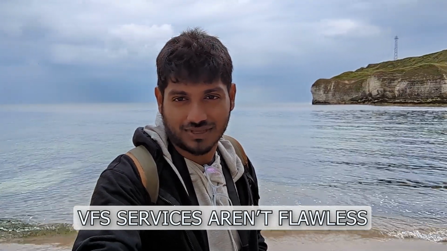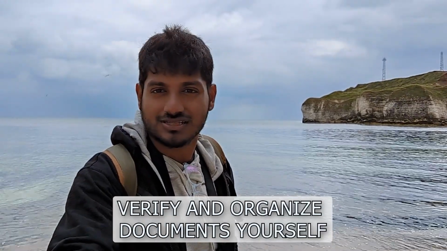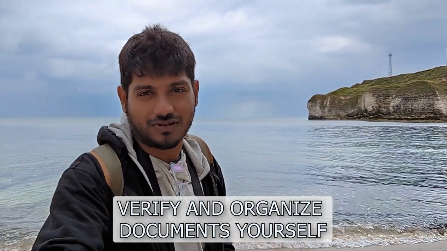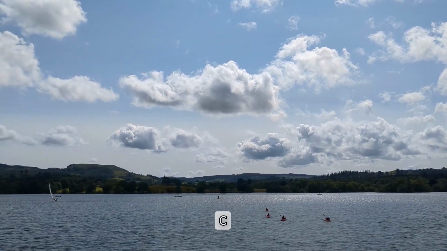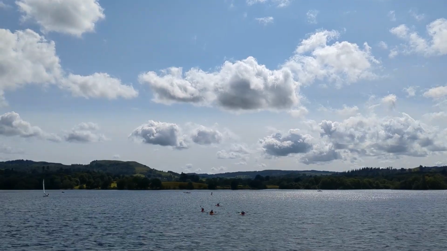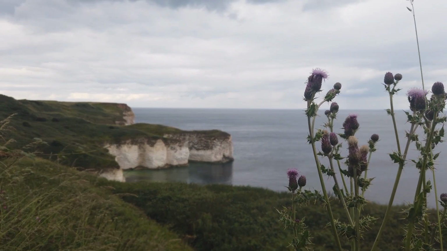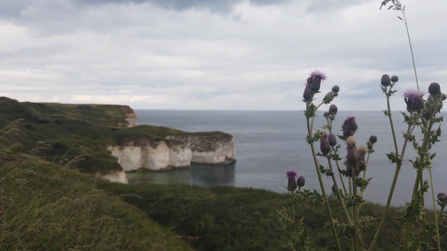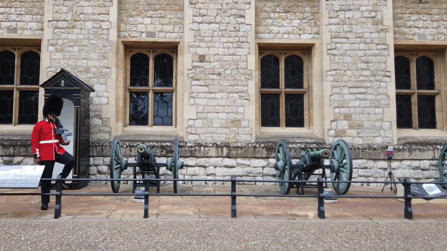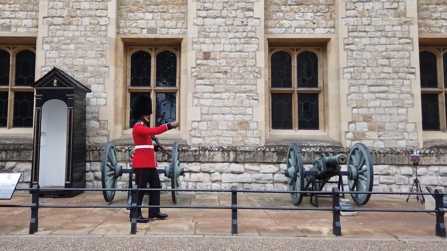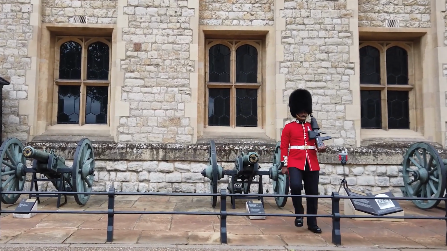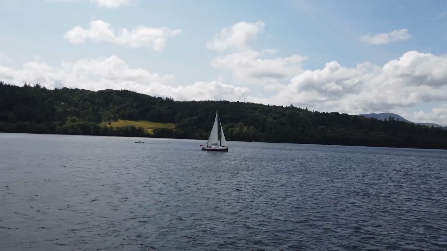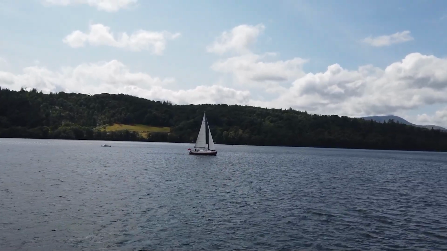Do not rely on the VFS operations person at your desk to help you out with the documents, because they are not always accurate and they might miss or overlook things, and that might be a reason for visa rejection. In some cases, I have seen that their judgment is not really consistent and not always meaningful. So in the next part, I'm going to show you a few examples of how your visa application might be rejected if VFS doesn't find your documents to be reliable.